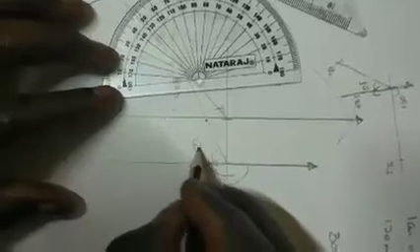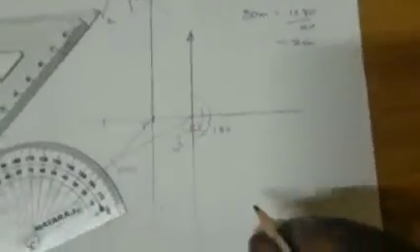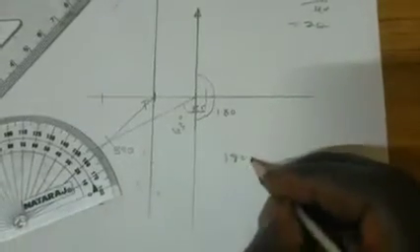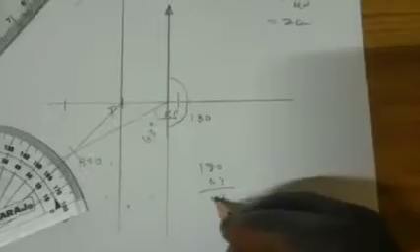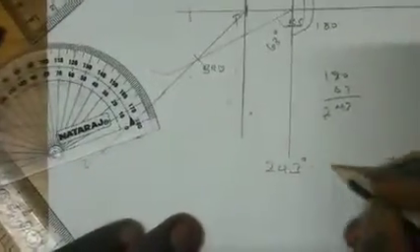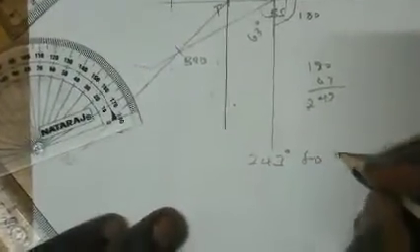The angle here is 63 degrees. So the bearing is now 180 plus 63 degrees, which is 243. So the bridge is on bearing 243 degrees from the bus stop.